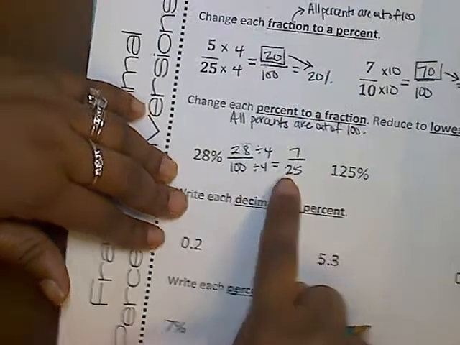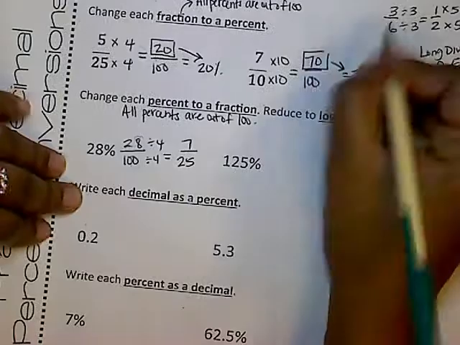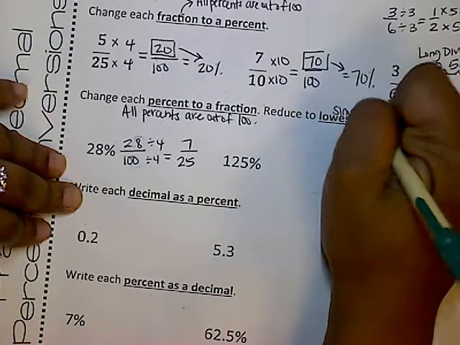You have to simplify. If you don't simplify, you lose points. Lowest terms means simplify. Okay?